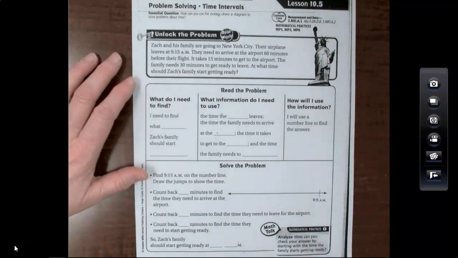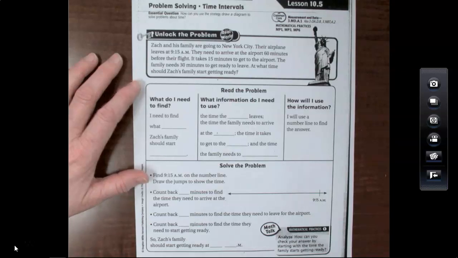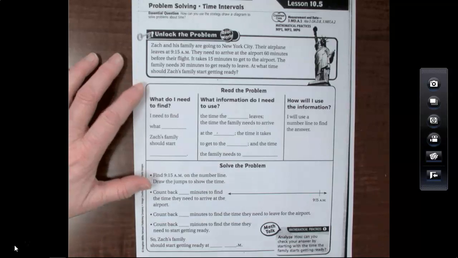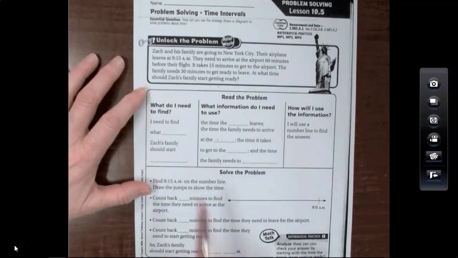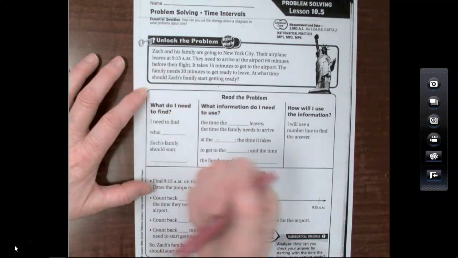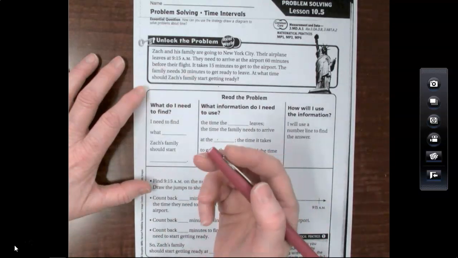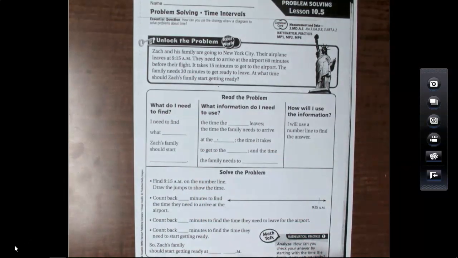We're on lesson 10.5. It's page 585 in your math workbooks. So turn to 585 in your math workbooks, and you will need a pencil. First, we're going to read this problem and unlock it and see what kind of information we need, and then we're going to go to some different pages.